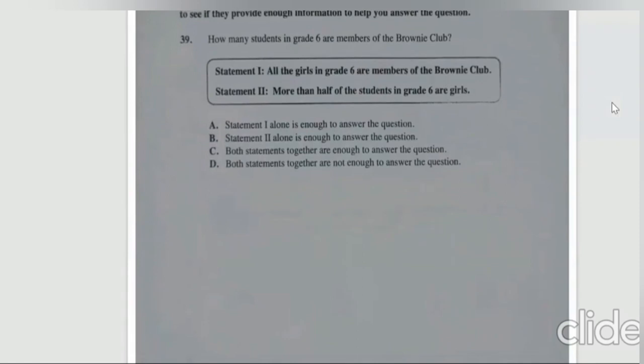For item 39, there is a question followed by 2 statements. Read the statements carefully to see if they provide enough information to help you to answer the question. The question is, how many students in grade 6 are members of the Brownie Club? Statement 1 says all the girls in grade 6 are members of the Brownie Club. But did it tell us how many students there are in grade 6? It did not. Statement 2 says more than half of the students in grade 6 are girls. It did not tell us how many students are in grade 6. So we still are not able to find out how many from this information.